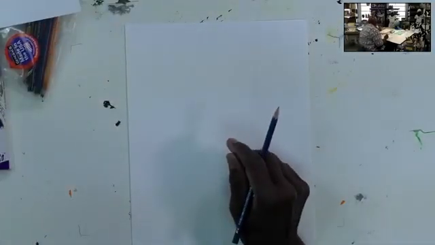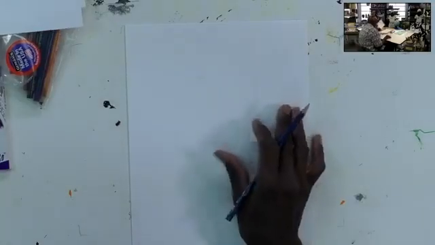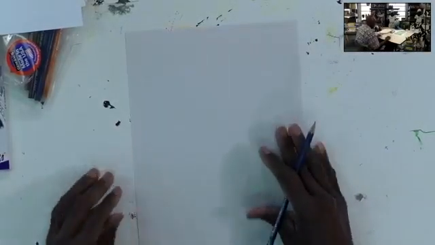Let's get some practice paper. Now, Splash students, you have a journal that you can practice with. So this is just scrap paper.